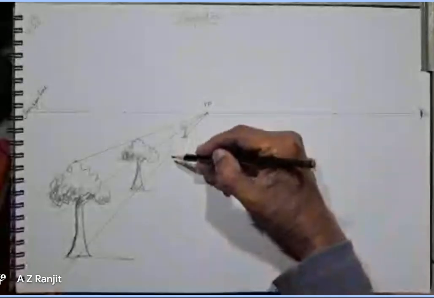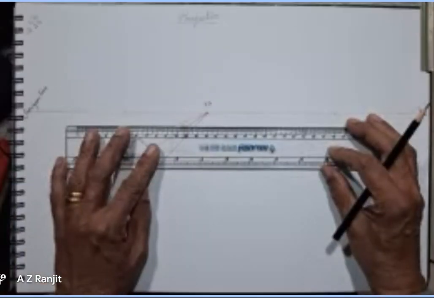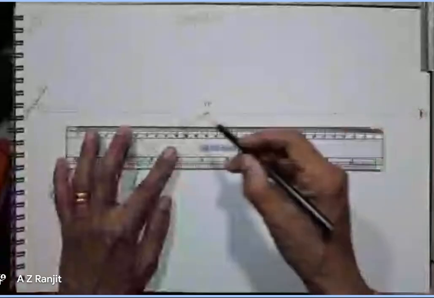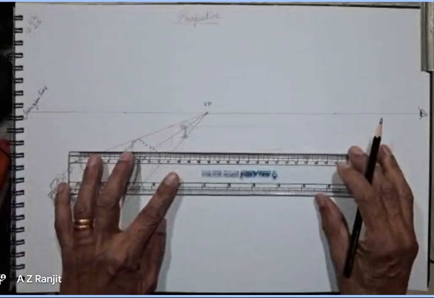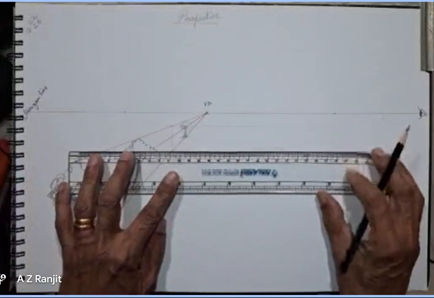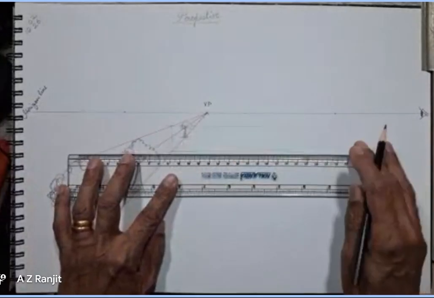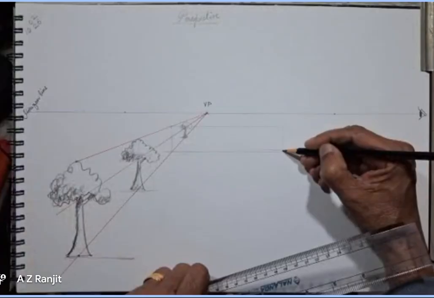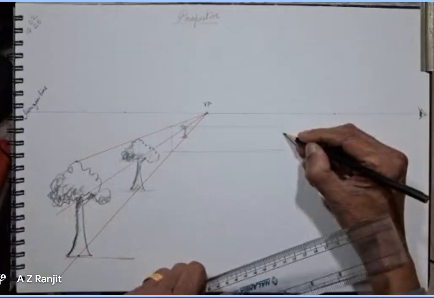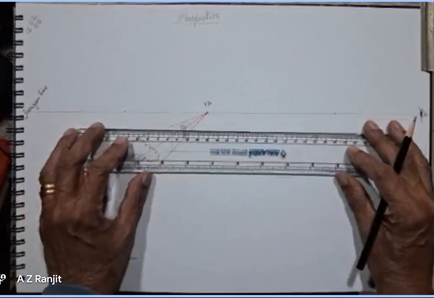That much, right? So we draw one parallel line here and one parallel line here. One parallel line here. We'll have to measure and do that for the sake of time. And this tree comes here. All that will come, no?